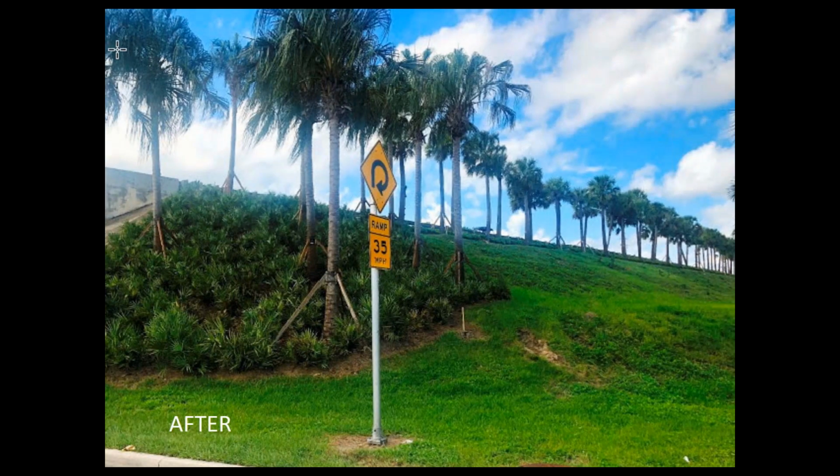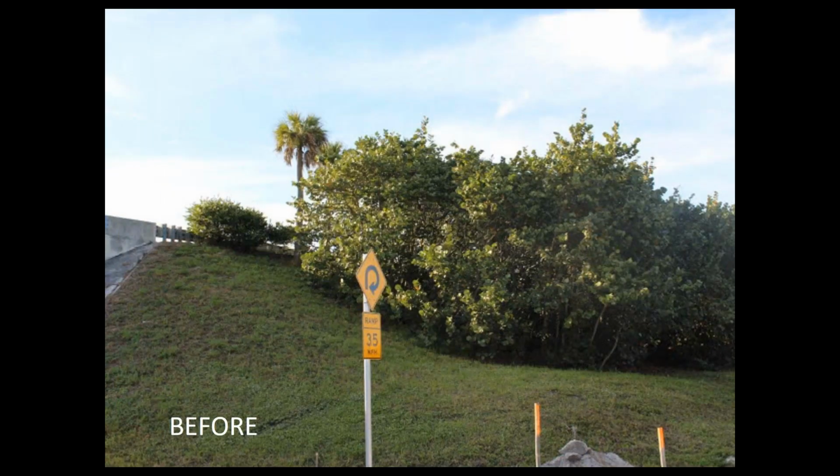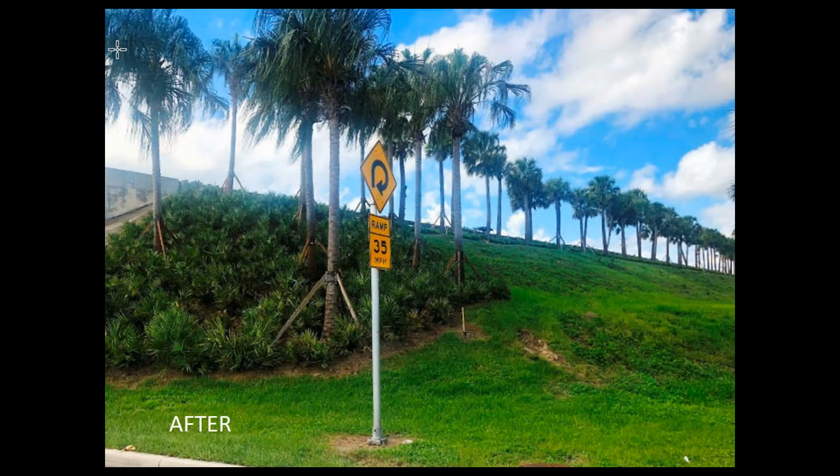So here's an example from I-95 and State Road 76 where the sea grape was removed selectively in preparation for installation of landscape material. You can see at the top of this slope some of the original palms have remained in place. So here's the before and the after.